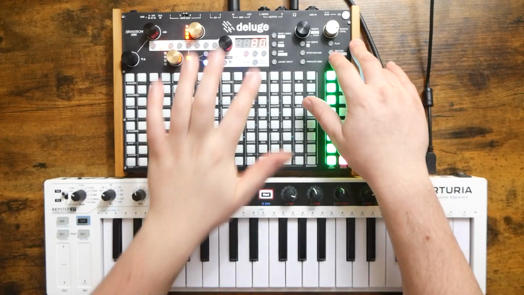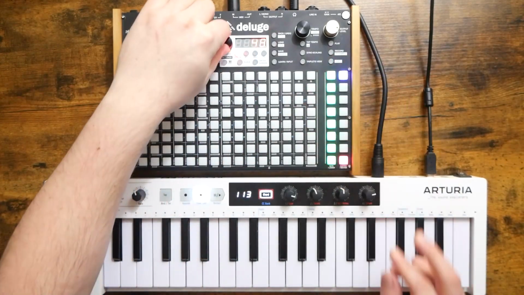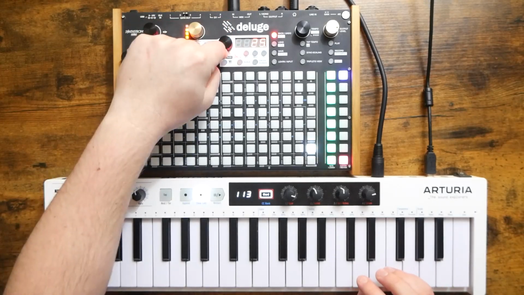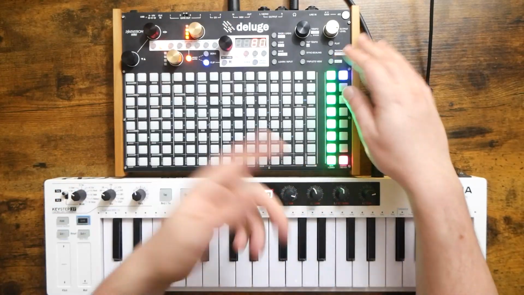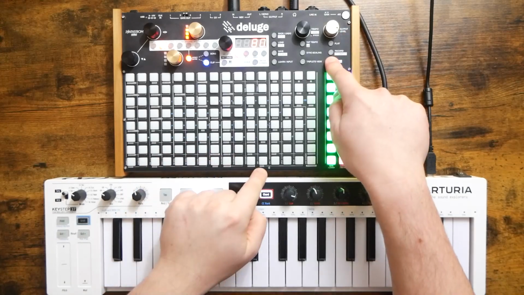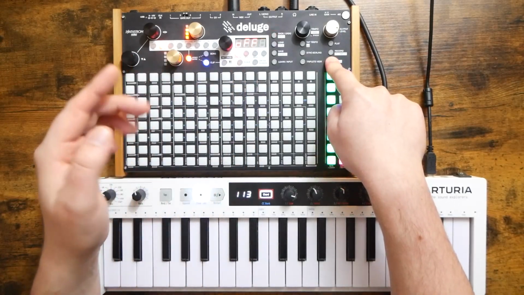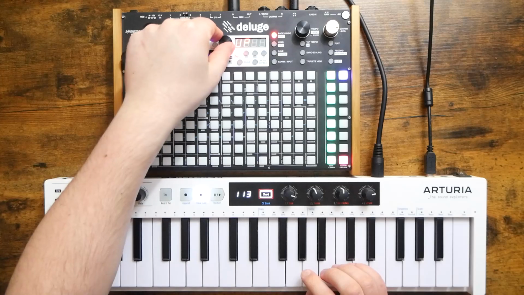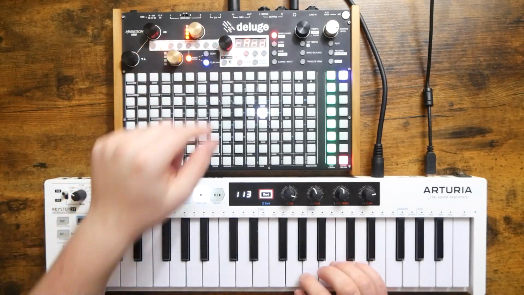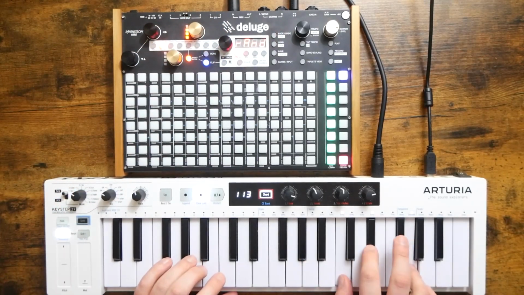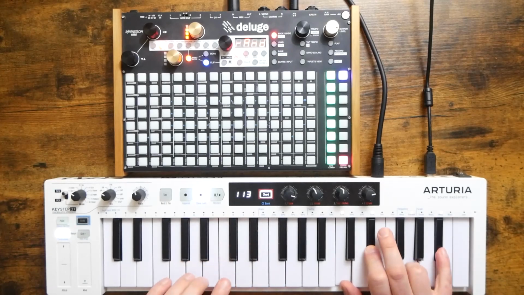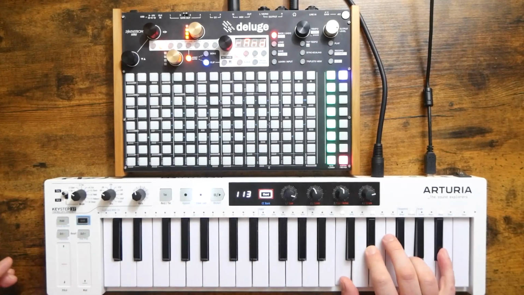Okay, we'll use this preset, number 80, for the ARP. So first I want to lower the velocity down to about half. Okay, then to get to our ARP, I'm going to hold shift, go to the ARP section, and select mode. We can select up, down, both, or random. Let's just do random. Yeah, that works.